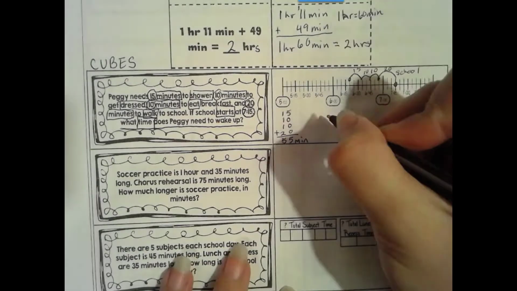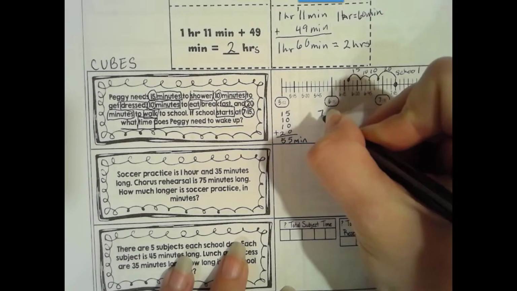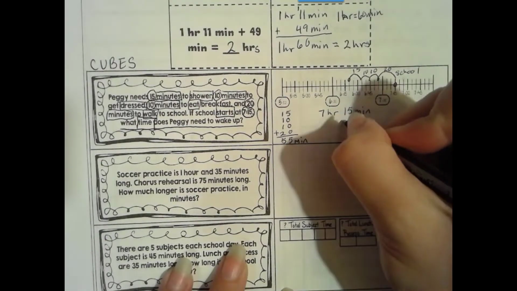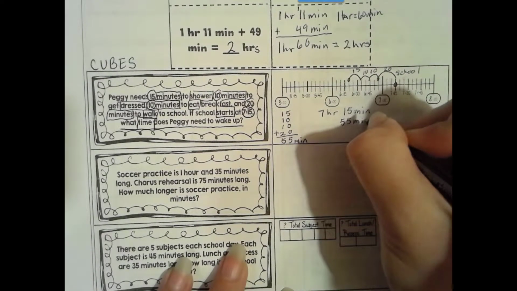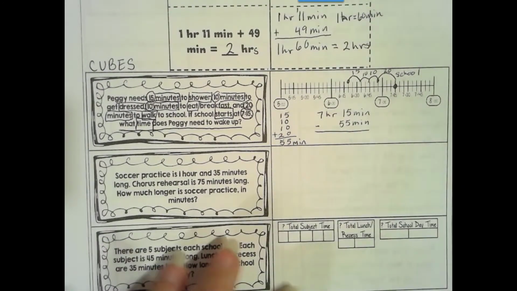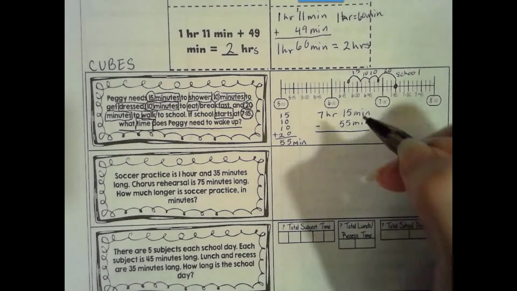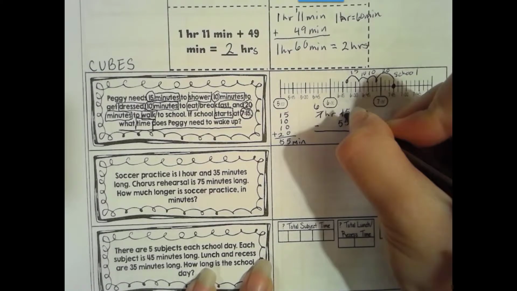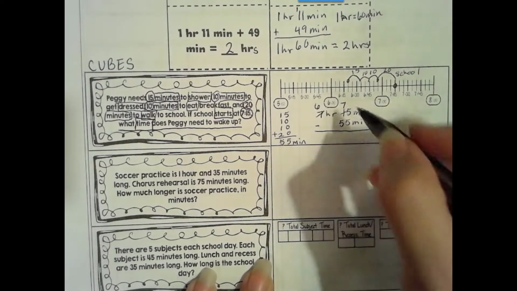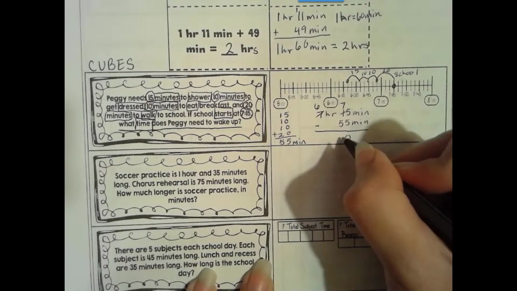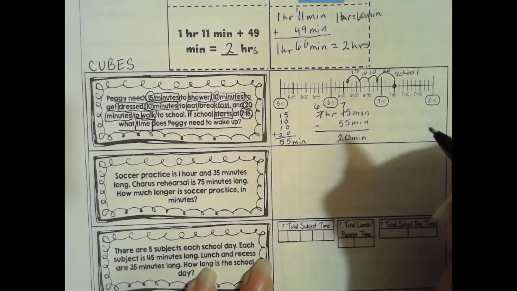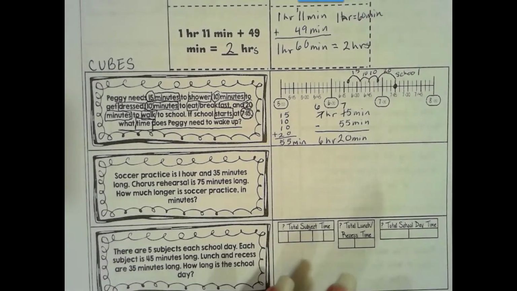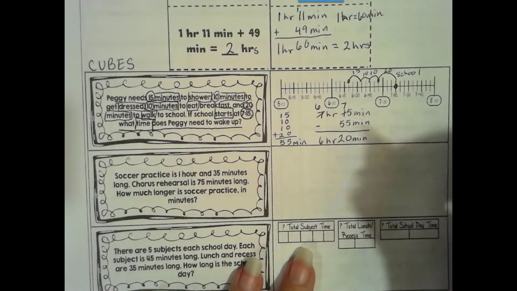So if we need to be there at 7 hours, 15 minutes, and we need to take away 55 minutes, well, we have to regroup. Take away an hour. 60 minutes added to 10 minutes would be 70 minutes. 70 take away 55 is 15, so we get 6 hours, 20 minutes. 6:20. Is that where we landed? Yes. That's the latest she can get up.